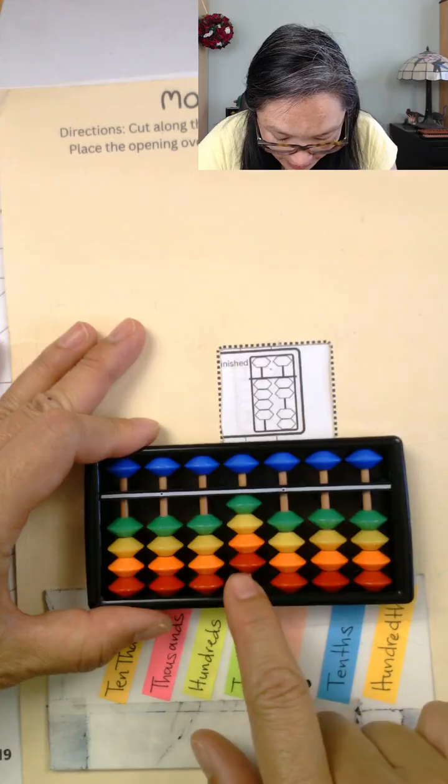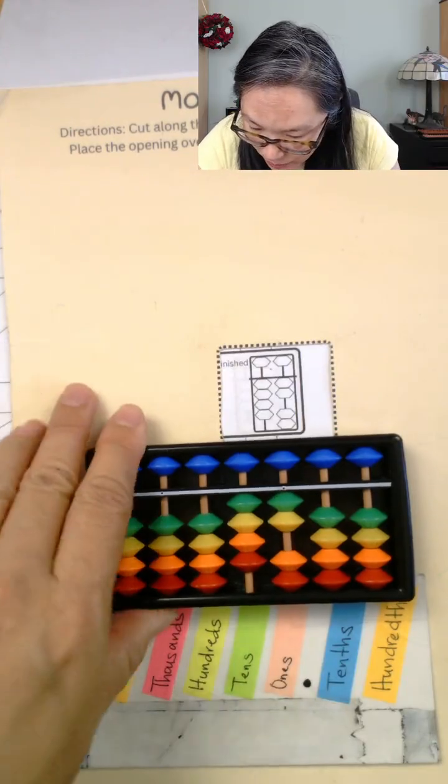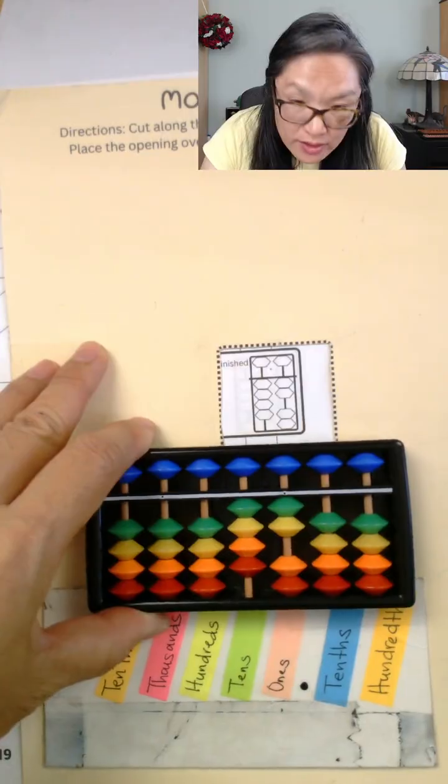We have our tens and our ones. What number do we think this is?